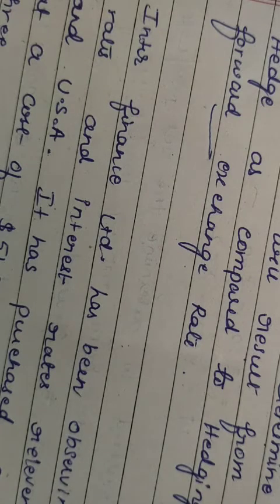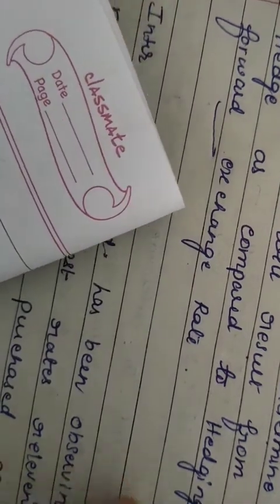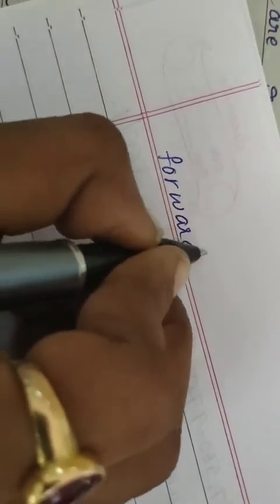So let us find out the cash outflow under forward hedging strategy. So here comes the forward hedging strategy.